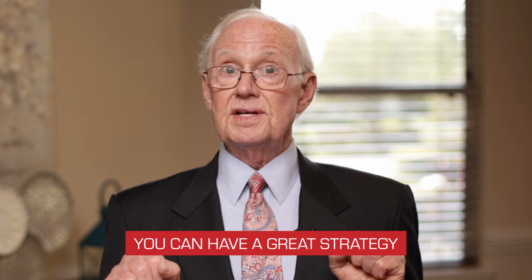Here is the larger point. You can have a great strategy, but that strategy is going to cost money at some point, even if you're just buying pizza for volunteers after a hard day's work. It is incumbent upon you, the candidate, to make sure that you have a budget to fund that advertising effort and to be involved in raising the money to fund it. This is the essence of a campaign strategy.